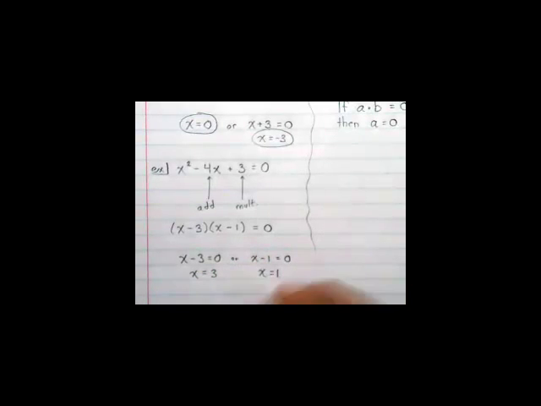So easy. My mind is destroyed right now.